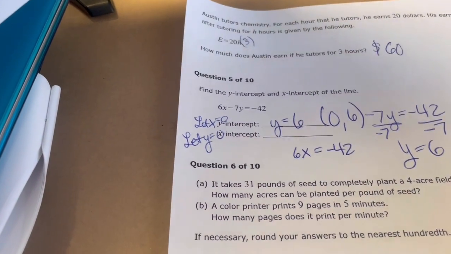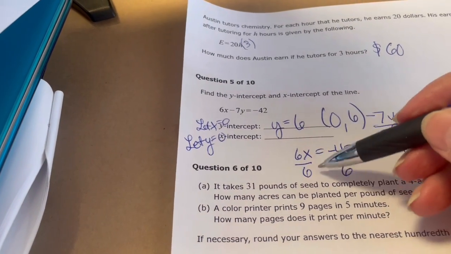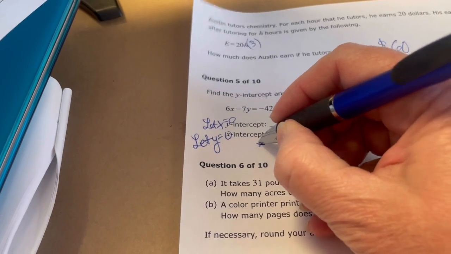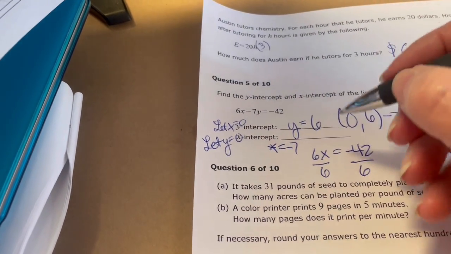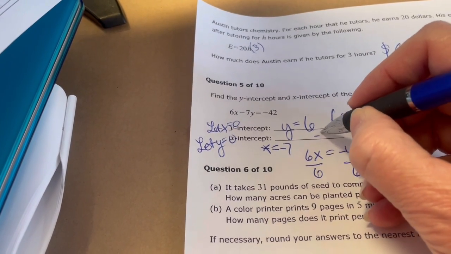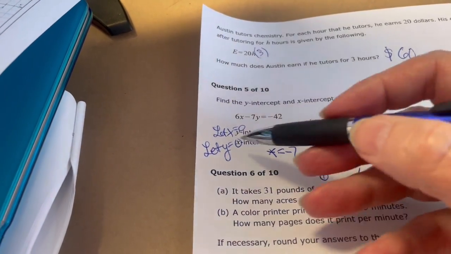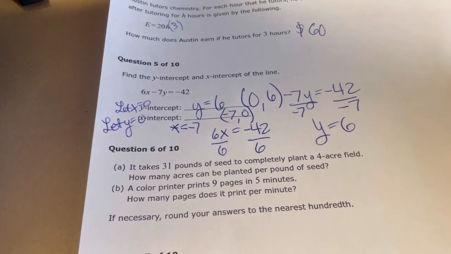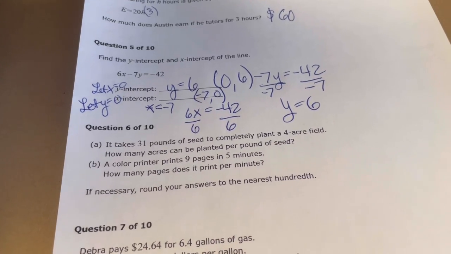Divide by 6 on both sides. X equals negative 7. That was a weird x. Or we can write (negative 7, 0), because at the x-intercept, the y is 0. Okay? So let's go on to question 6.